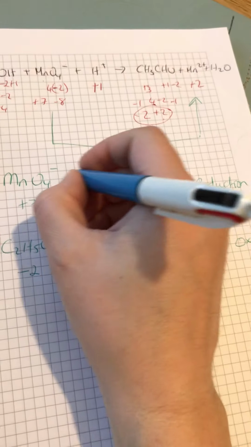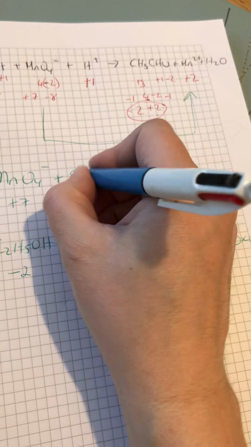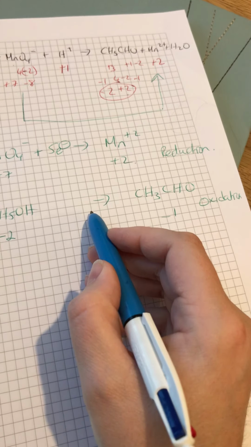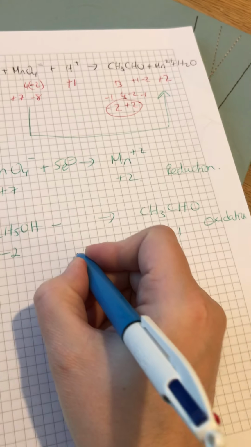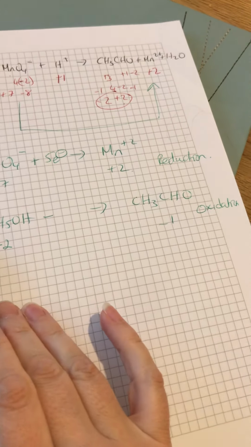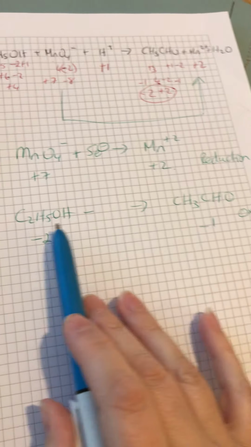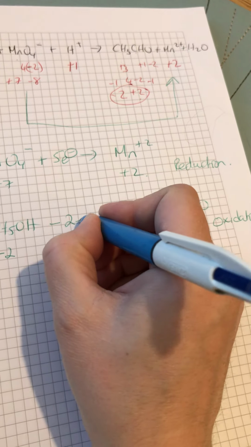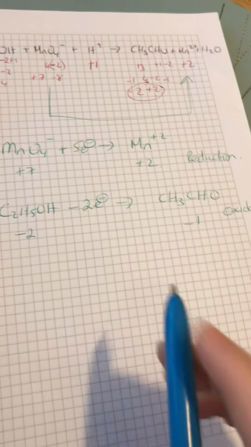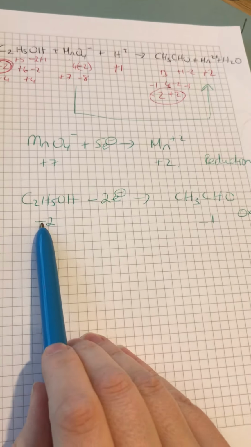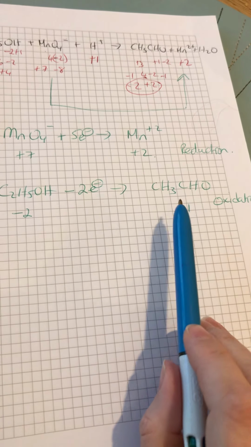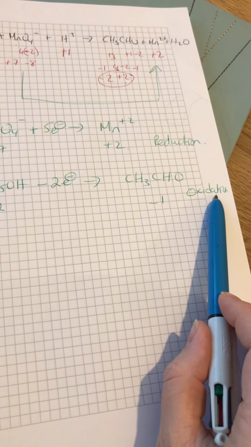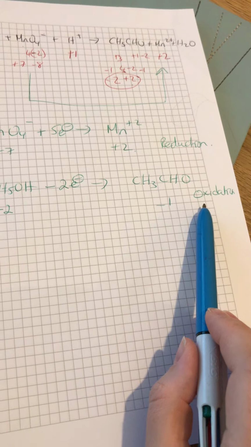Okay, so this one is gain, and this time you're gaining 5 electrons. And here, it's oxidation, so you're losing. Now you need to think about it. Each carbon is losing 1 electron, but in total you've got 2 carbons. So in total you're losing 2 electrons. So I'll go through it again. Each carbon is going from -2 to -1. So each carbon is being oxidized and losing an electron.